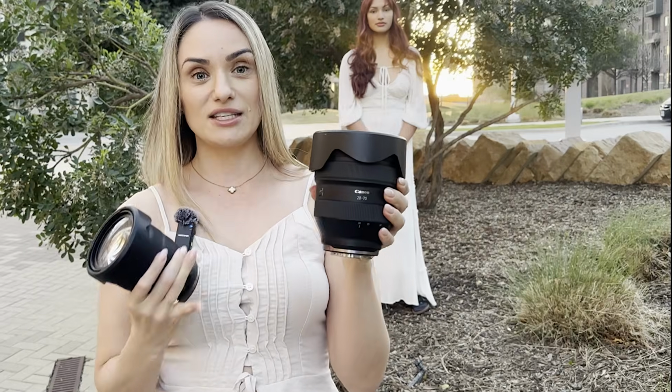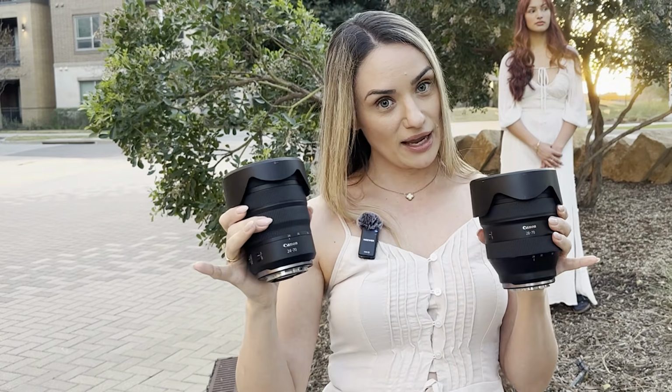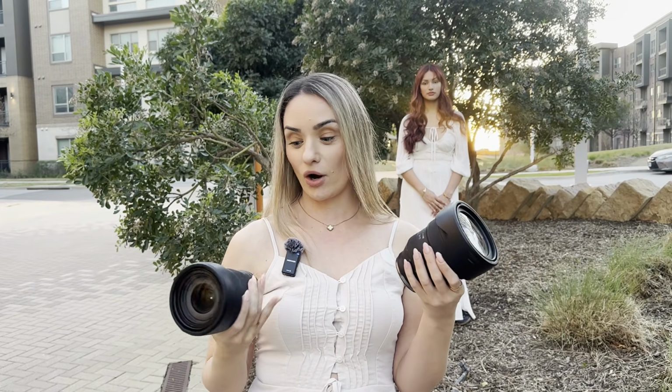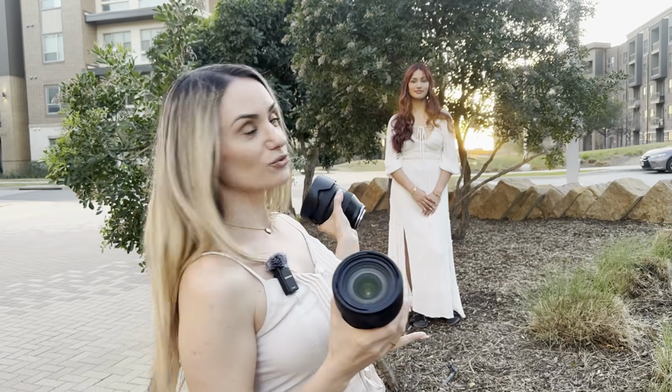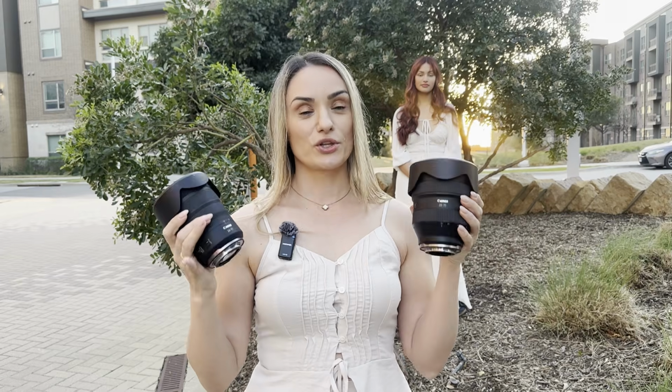The 28-70 has a 2.0 aperture and the 24-70 a 2.8 aperture. The question is, is it worth the $1,000 more over the 24-70? So we're gonna take some photos. I have my model right here, Marcella. So we're actually gonna take the same photo with two different lenses so you guys can see the difference.